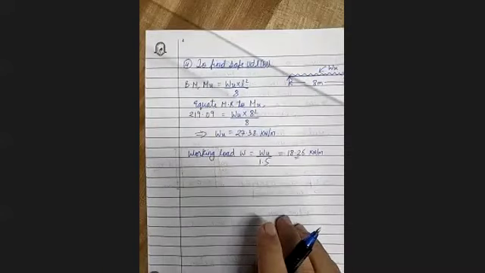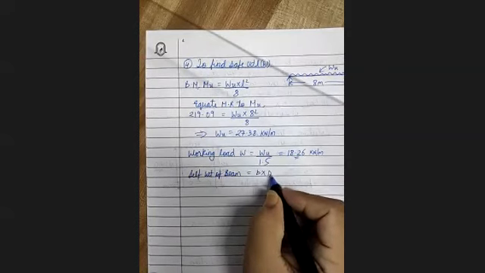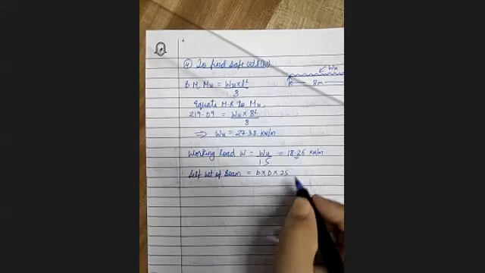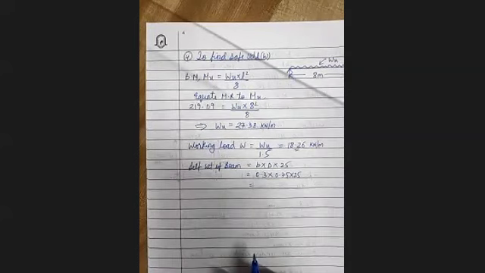So find out the self weight of the beam. The self weight of the beam is given by B into D into density of concrete. So what is the width? 0.3. Depth is 0.75. कितना आ रहा है? Yes, anyone? Give me the value of the self weight of the beam. 5.625. 5.625.